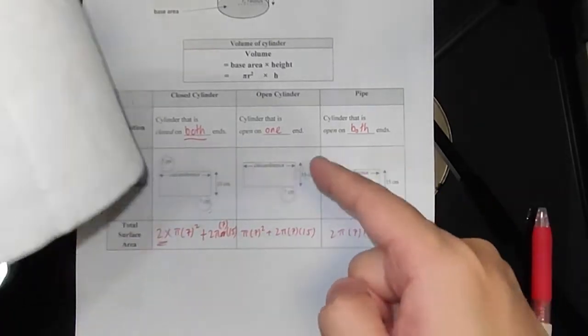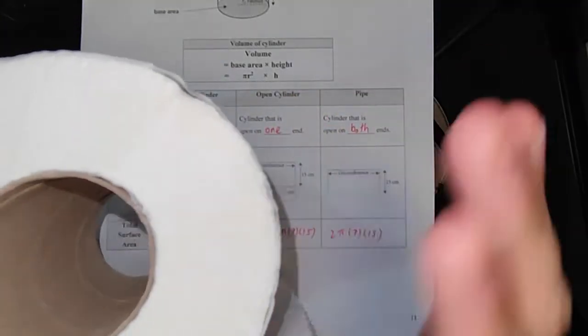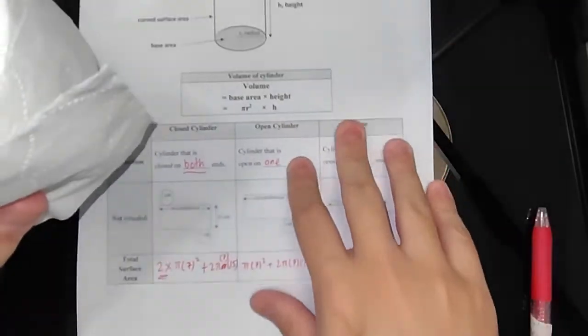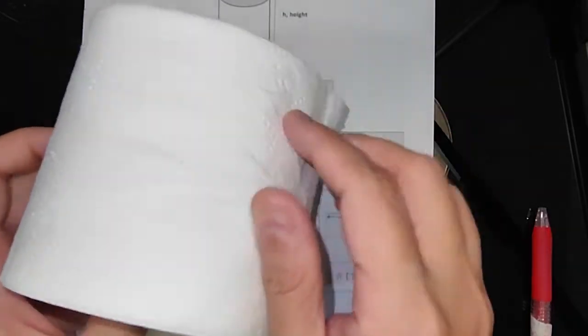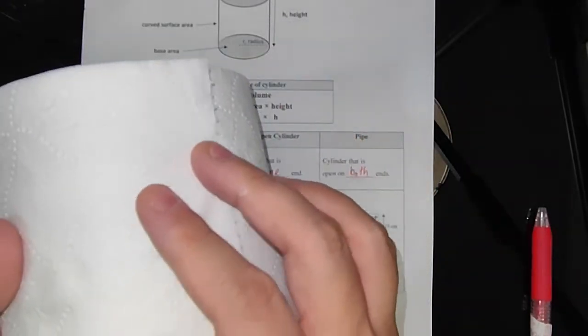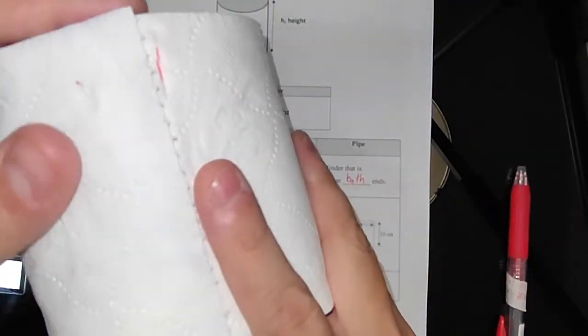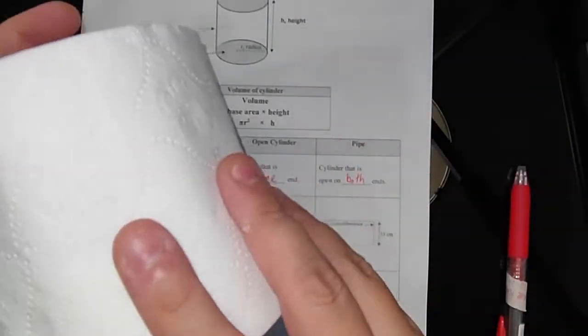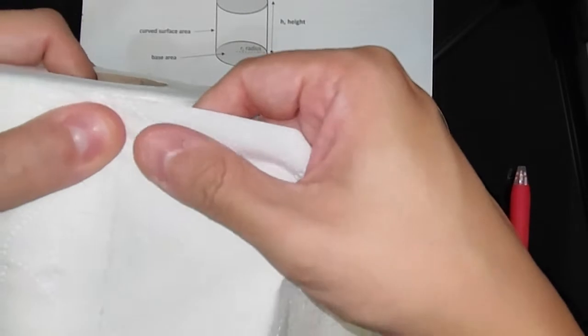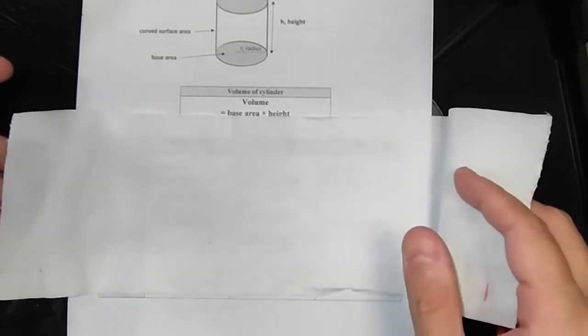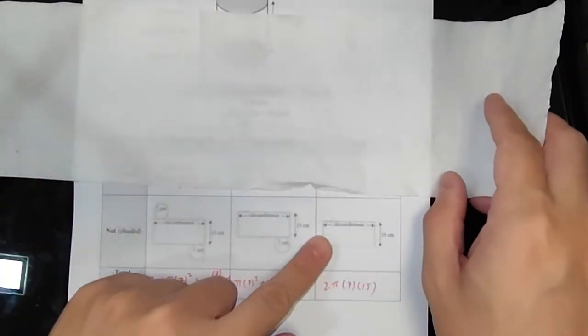Now, how do I find the total surface area? The top and bottom are both circles, so that one is quite easily understood. The problem is the curved surface area at the side. As you can see, the curved surface area of the toilet paper is basically the paper at the side. If I mark here, meaning if I unroll my toilet paper one round, all the way until here, there's a line here. What I will have is a rectangle piece, just like what you see on the net, a rectangle.